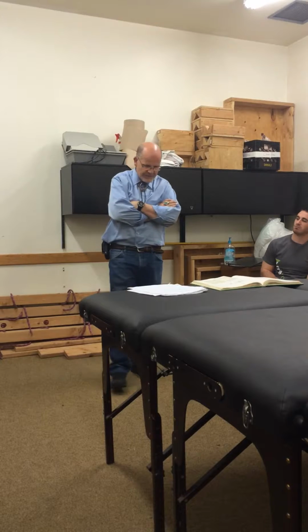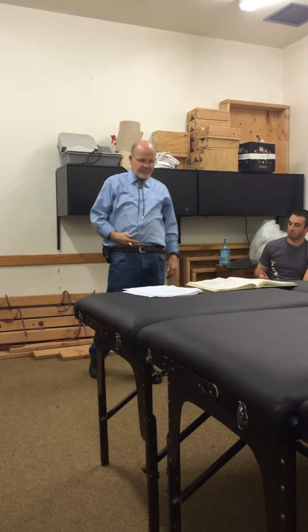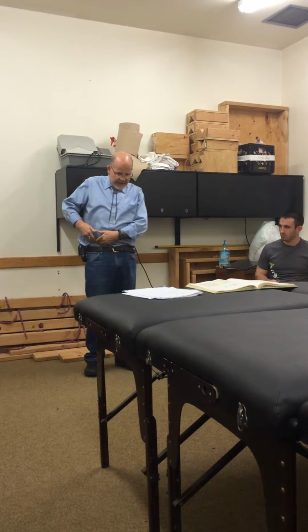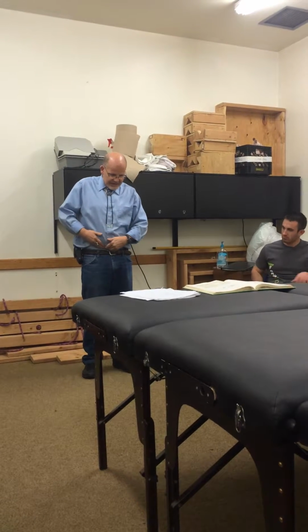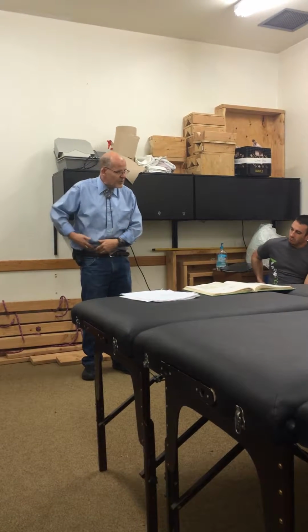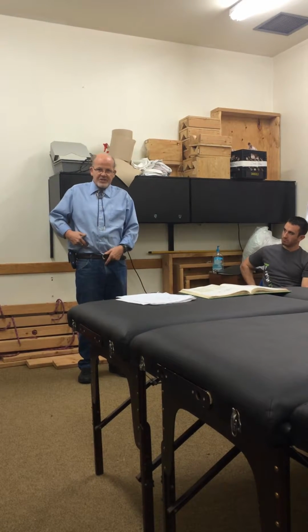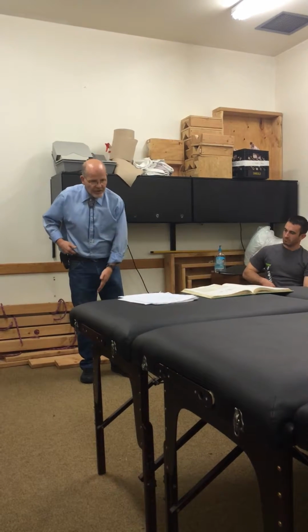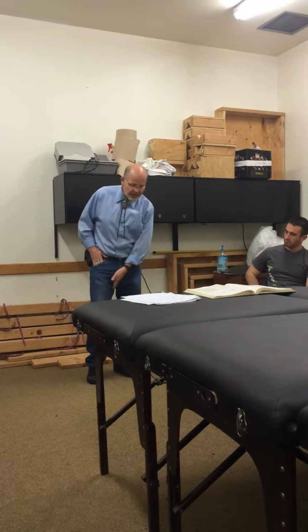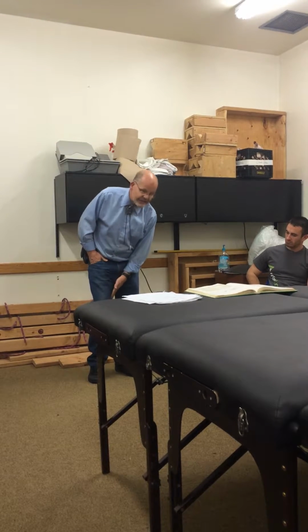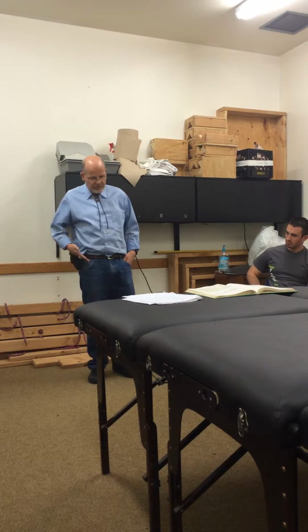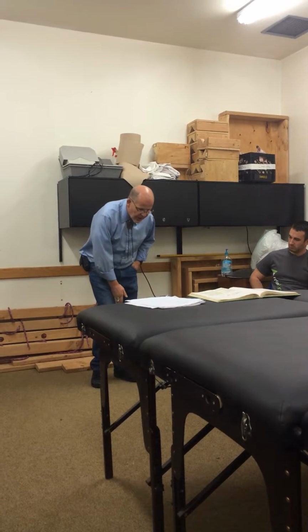Femoral triangle. It is bordered superiorly by the inguinal ligament, or the abdominal crease, inguinal crease, from the ASIS down to the pubic tubercle. The medial border is the adductor longus, which we will identify later, and the lateral border is the sartorius, longest muscle in the body.